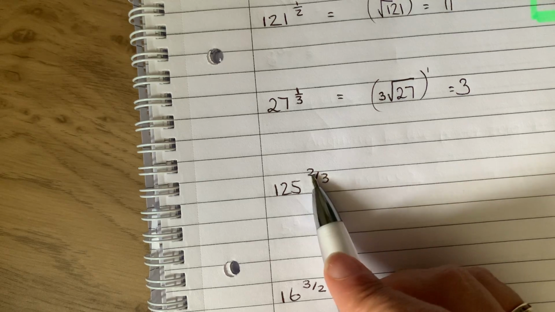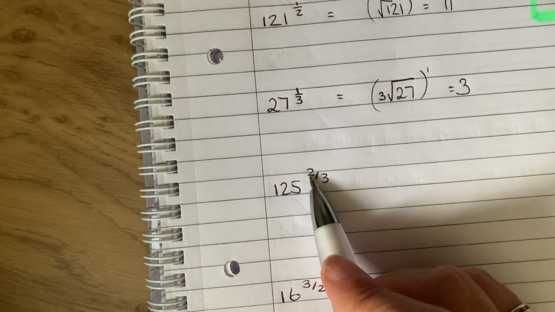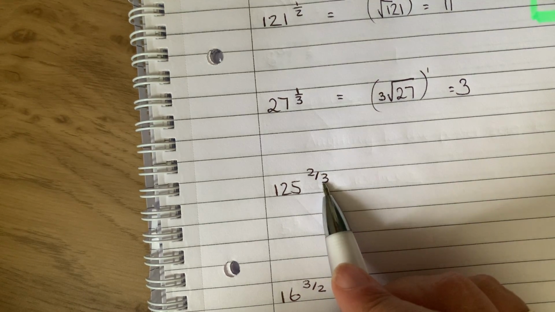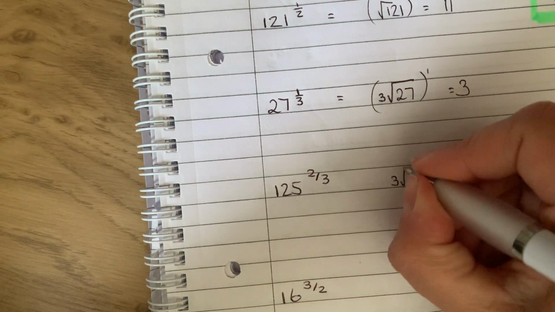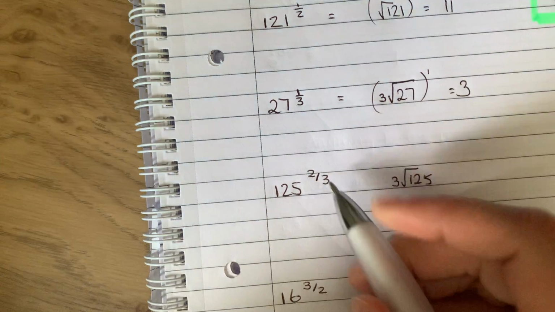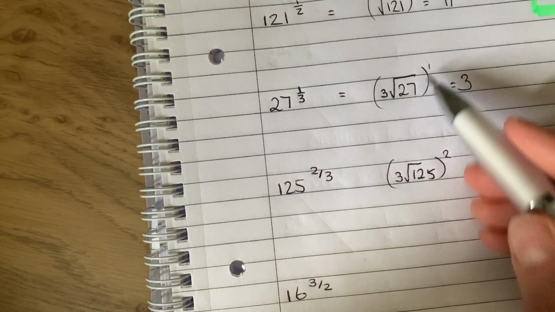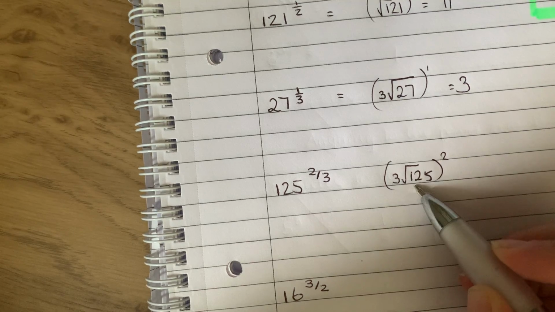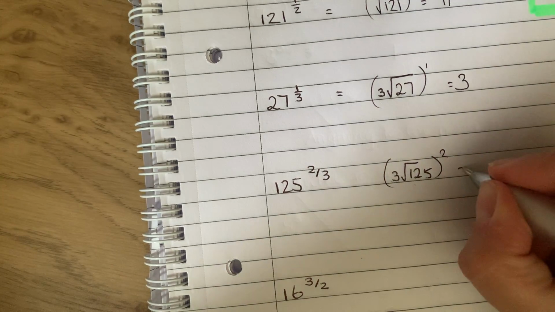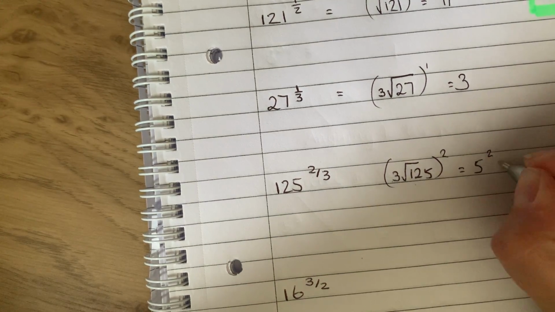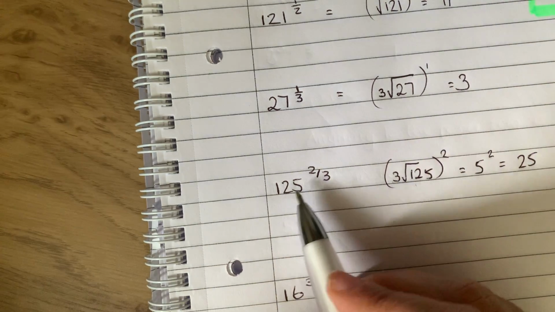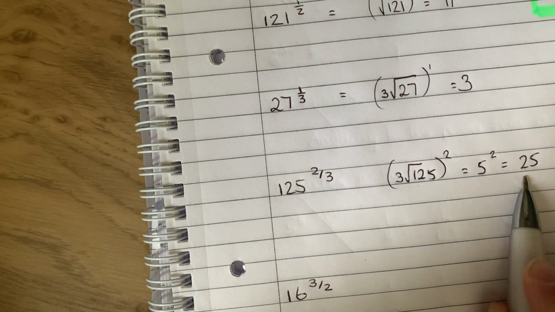Now, you can see here, the numerator is more than 2. So let's have a look at this. The bottom number, the denominator tells us the root, so that means it's the cube root of 125 to the power 2. Okay, so you can see now why I did that up there. So the cube root of 125 is 5, and 5 squared is 25. So the answer of this one would be 25.